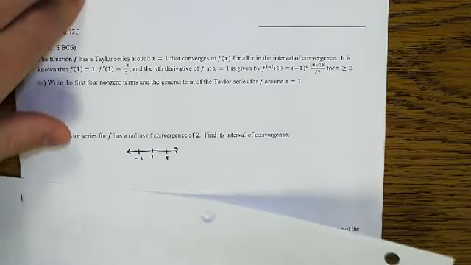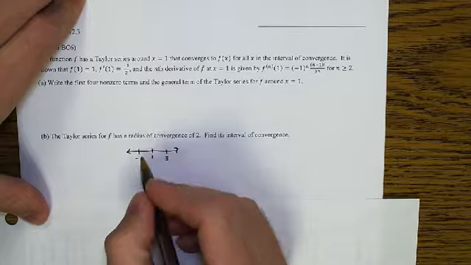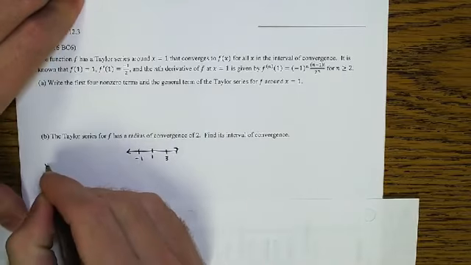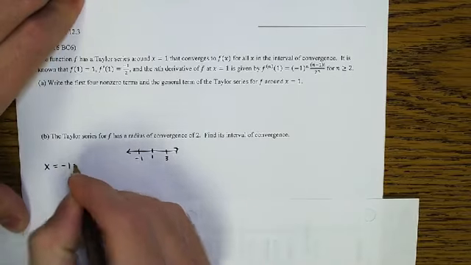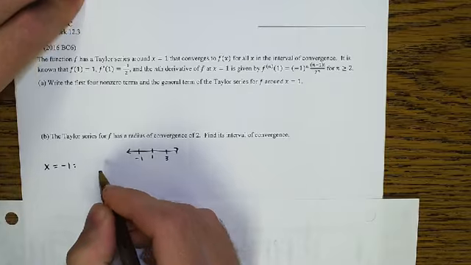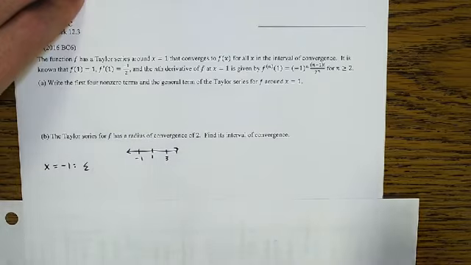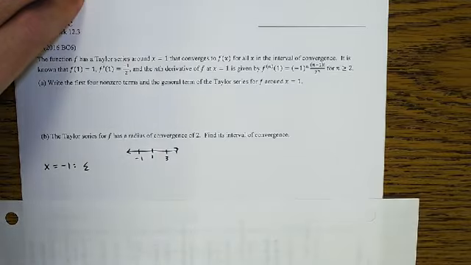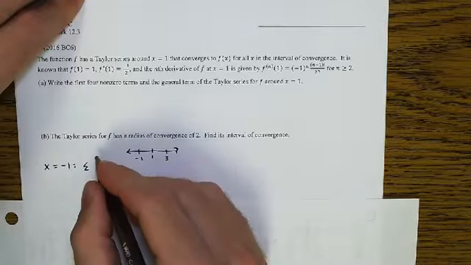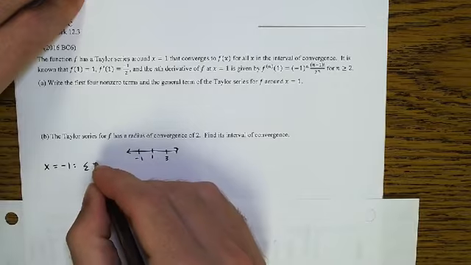The interior is going to be negative 1 to 3. So let's just test the endpoints, x equals negative 1. When x equals negative 1, I'm going to have to go over to my general formula, which I realize I've kind of messed up on the sheet of paper, but it's the sum of negative 1 to the n.